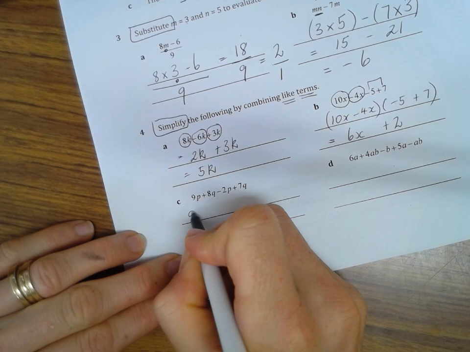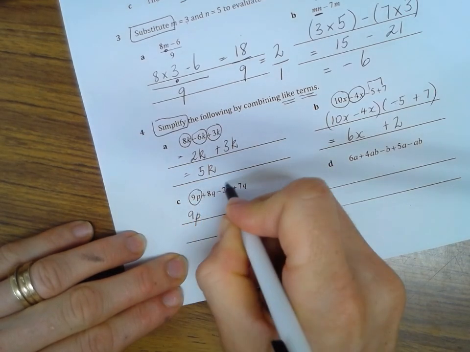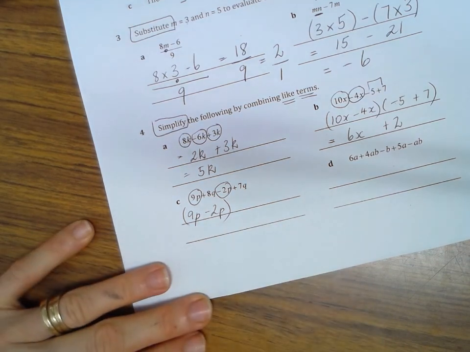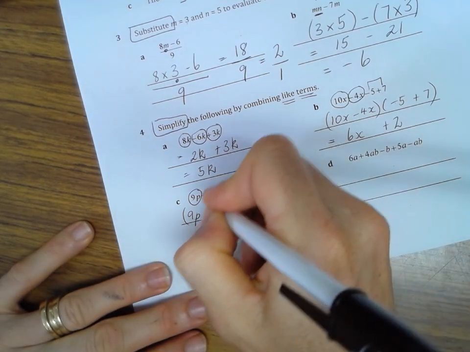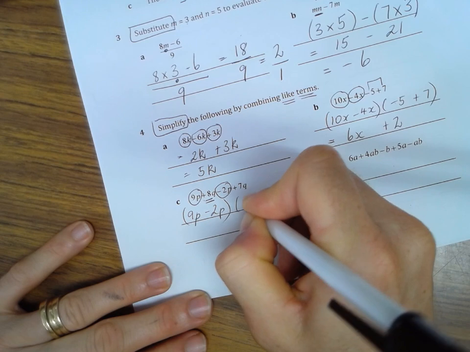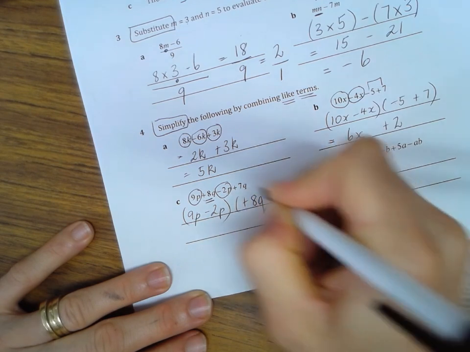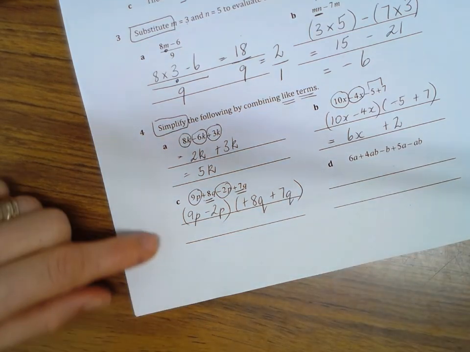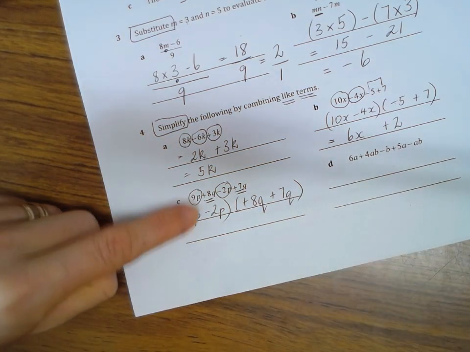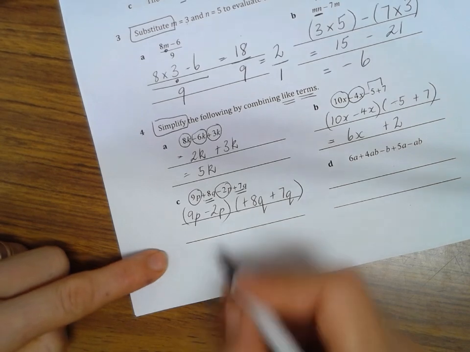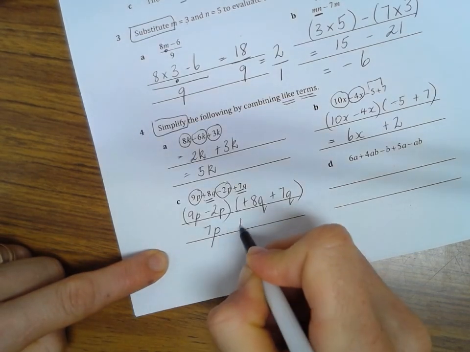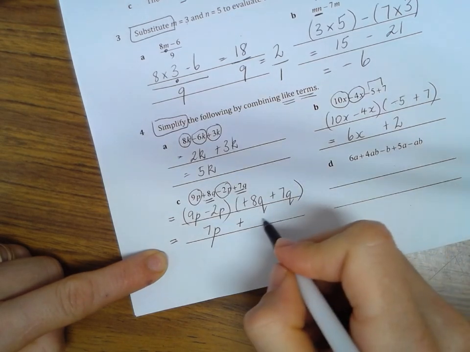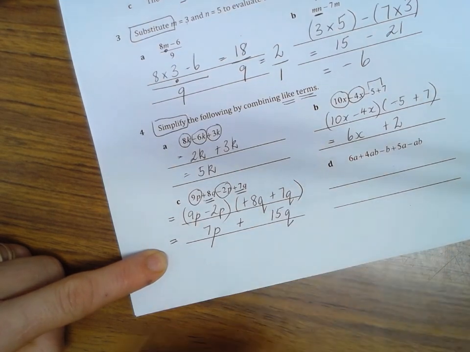Righto, down here we're going to group together 9p, and it's going to group with take away 2p. Okay, so we're rearranging. In class we would just circle them. Plus 8q goes with plus 7q. So we've got our p's in one bag and our q's in another bag. So we end up with 7p plus 8 plus 7 is 15q.